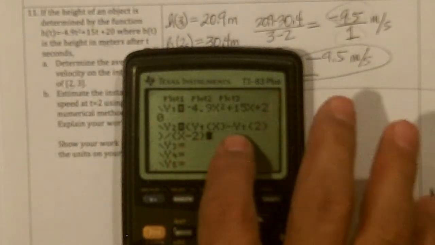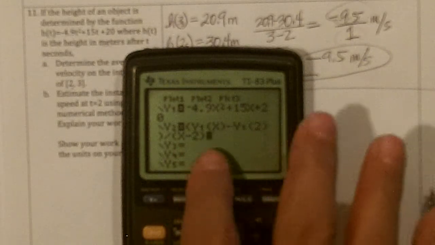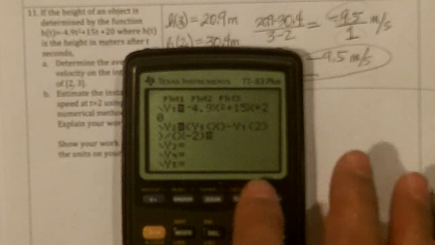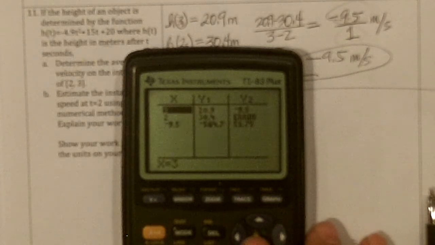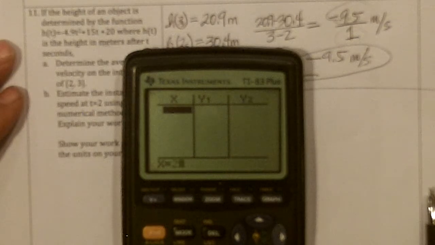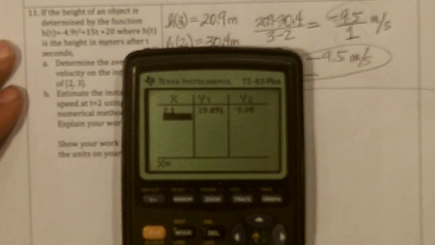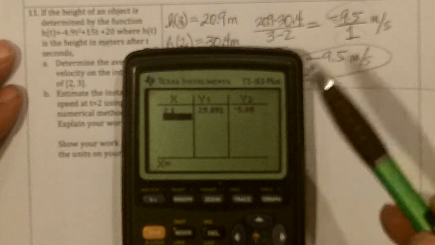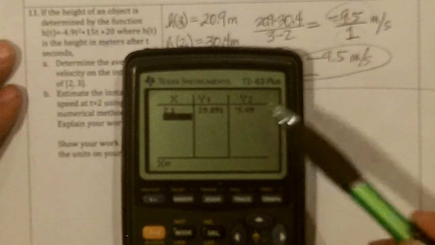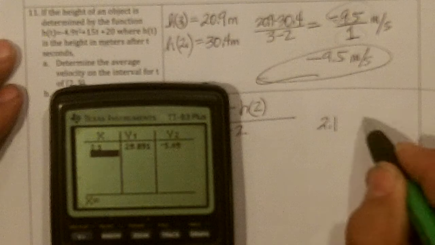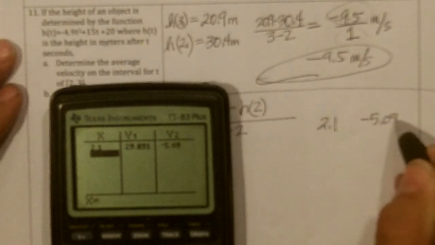Now we want to check this out close to 2. So we're going to make x be around 2. Second table, and I'm going to delete what I have here and put in times near 2. Well, if I do 2.1, this is the distance, which some of you did, but I need the slope, and it's negative 5.09. When I put in 2.1, I get negative 5.09.